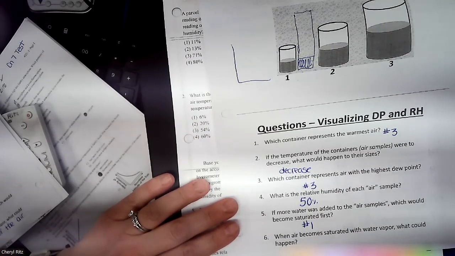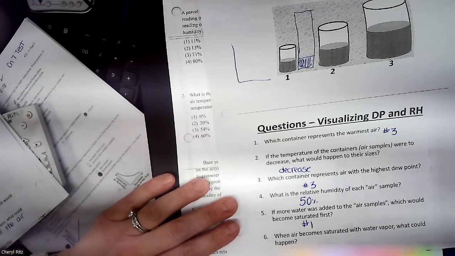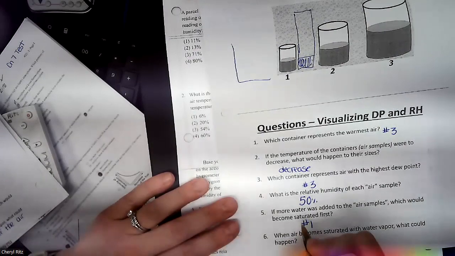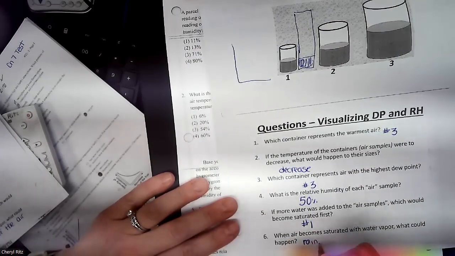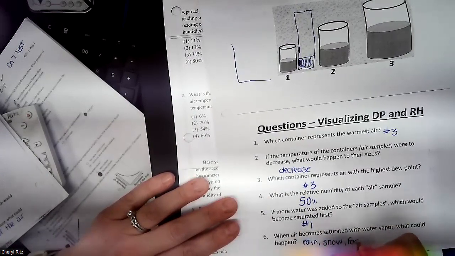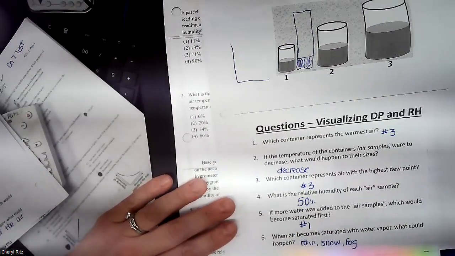And when air becomes saturated with water vapor, what could happen? Could be rain. Yeah, precipitation: rain, snow, sleet, fog, clouds, all of the above.